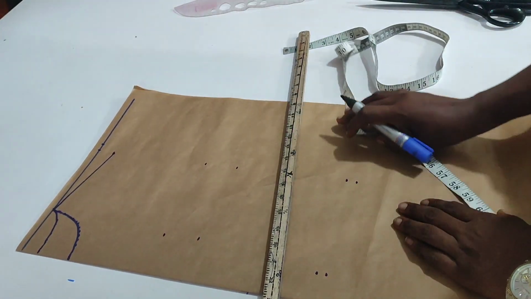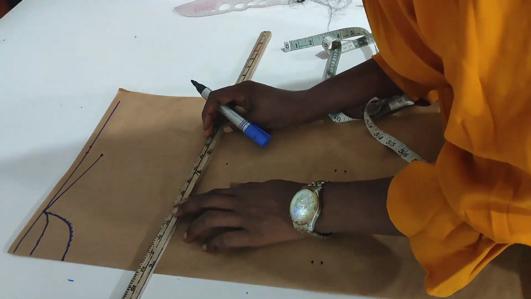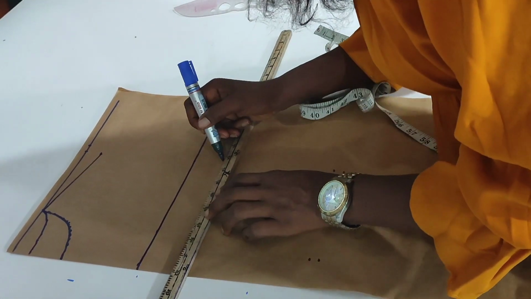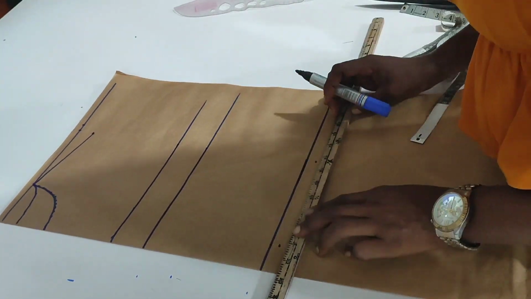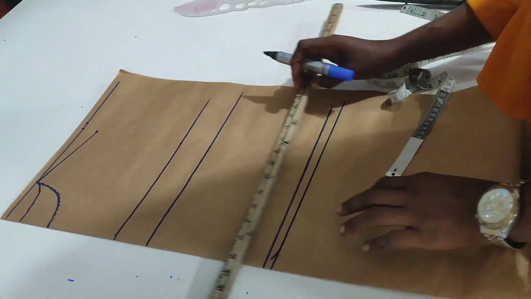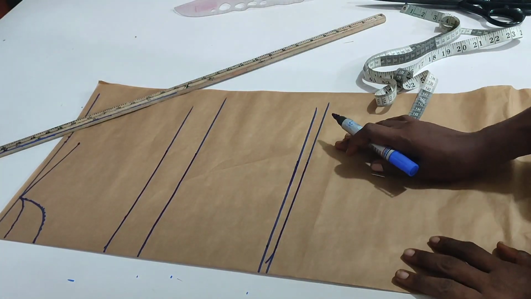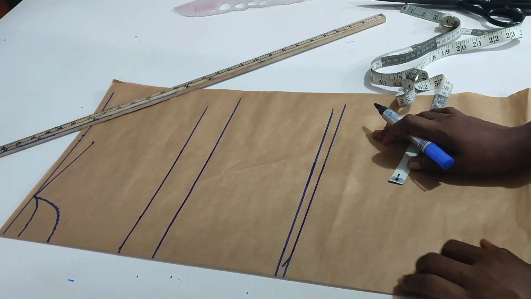And then I'm going to connect my lines. I'm done connecting my lines.